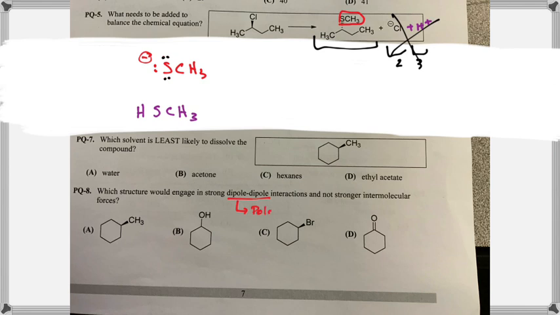A polar covalent bond. How do you know you have a polar covalent bond? Difference in electronegativity and they're both nonmetals. Both nonmetals and a difference in electronegativity. What's the electronegativity of carbon? So cool, we've got this definition of I want a difference in electronegativity, but you don't know any of the electronegativities. Again, what did we just discover? A bad thing to memorize.